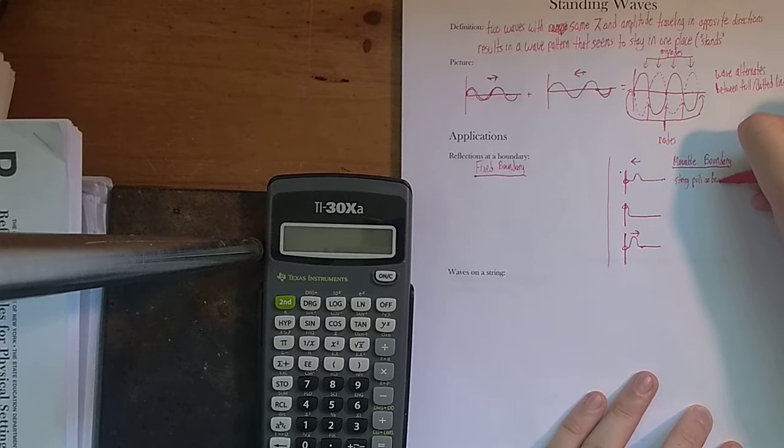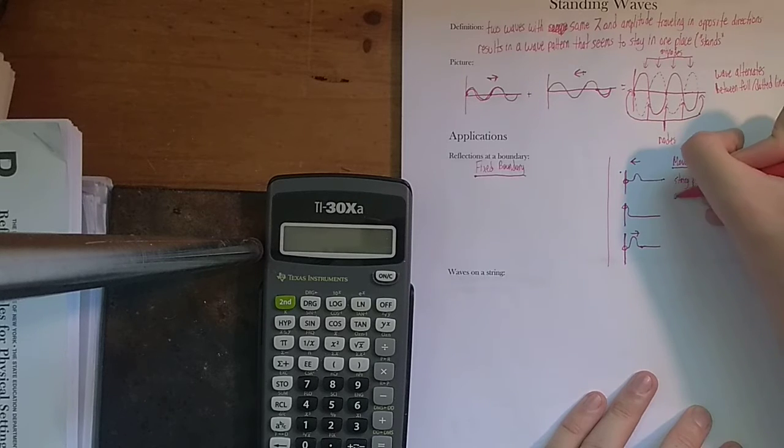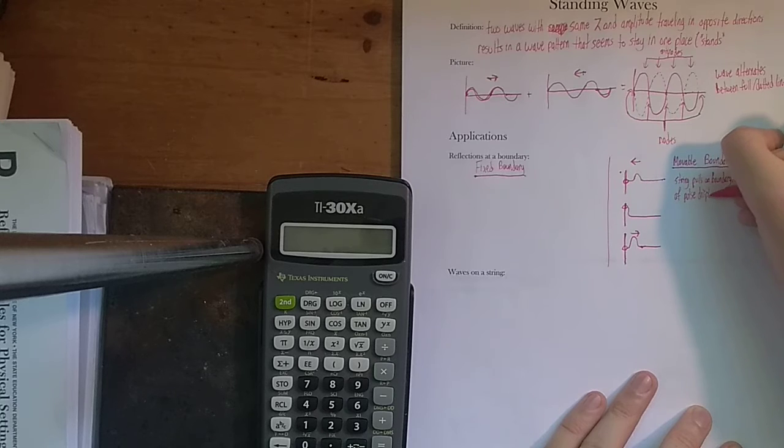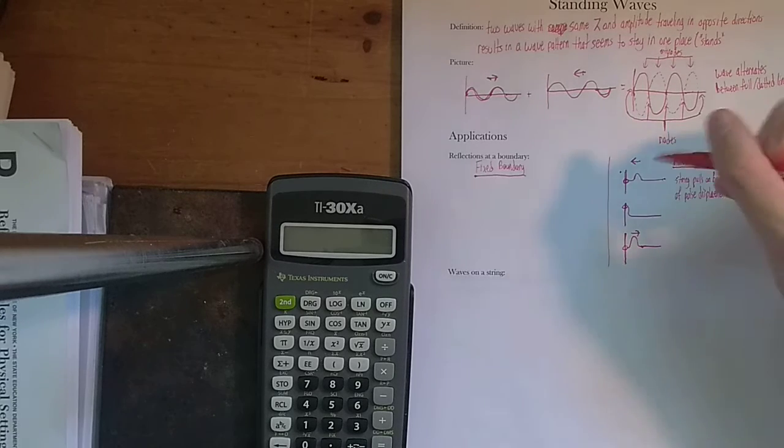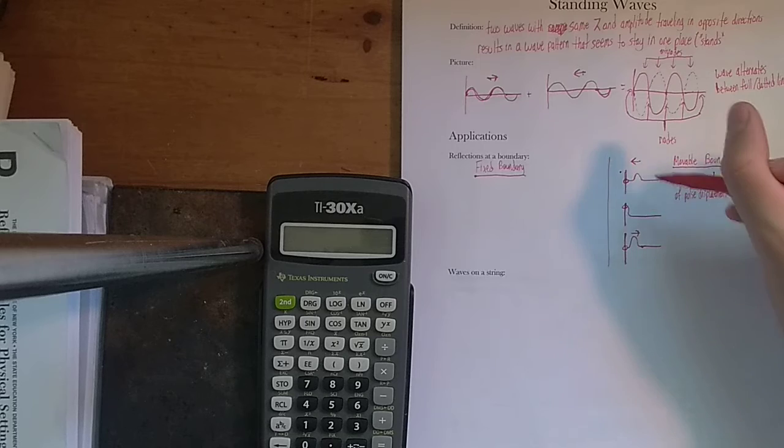In this case, it's a movable boundary, that little ring. And it moves it up, or moves it in the direction of pulse displacement. So, it moves the ring in the direction of the pulse displacement.